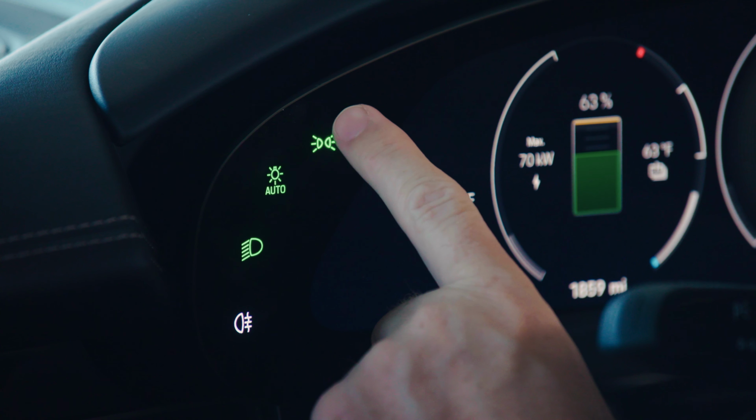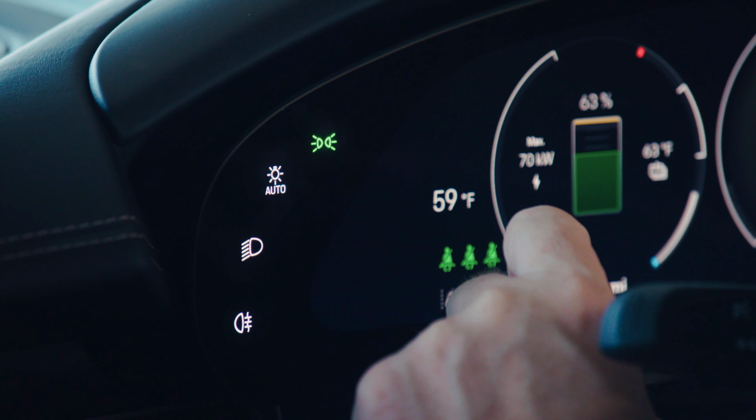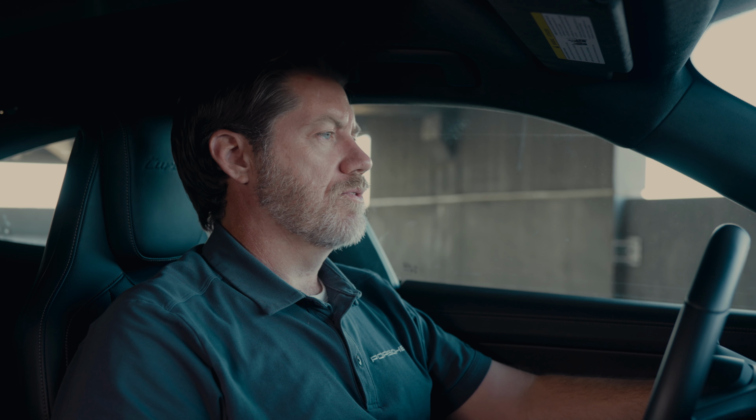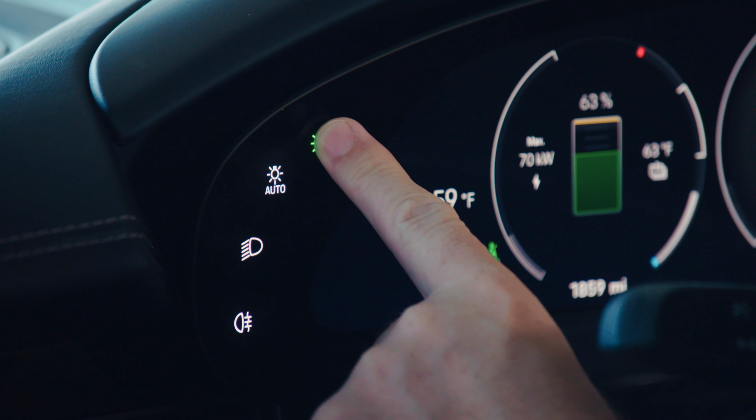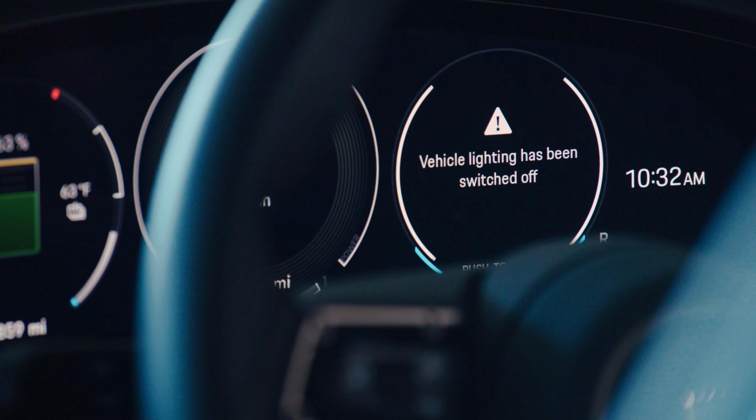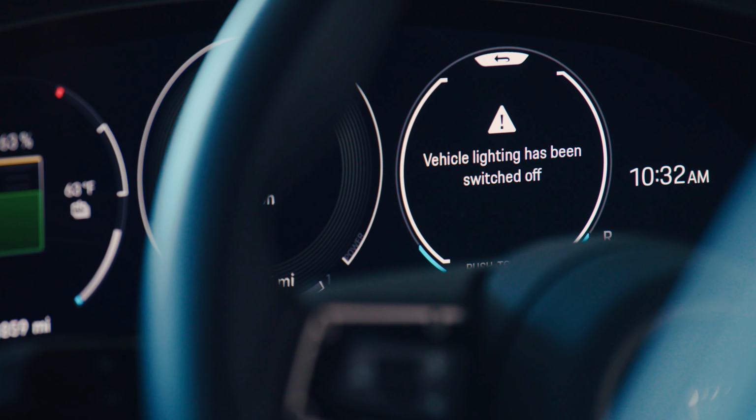The first is our parking light button. This will allow you to turn your lights off. You can select it once and it will go to just the parking light, and then you can press and hold and it will turn off the lights entirely. Here you can see that the vehicle lighting has been switched off.